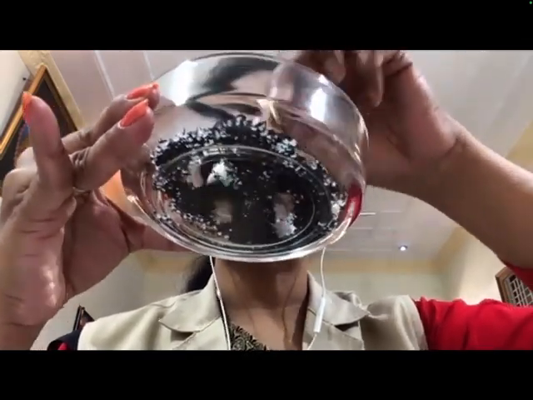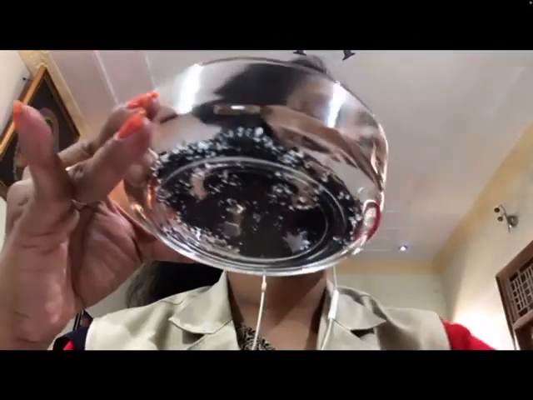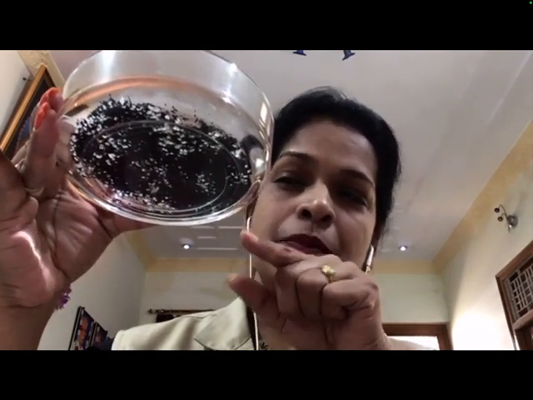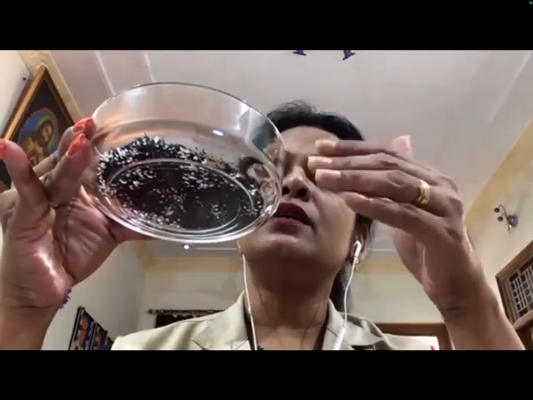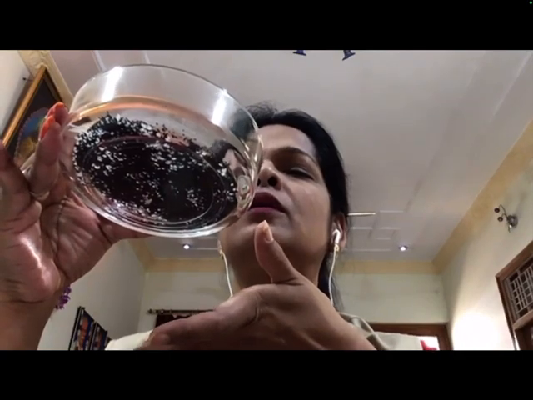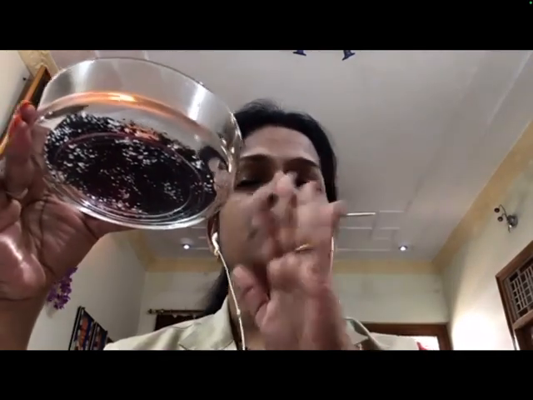So, in a heterogeneous mixture, visible boundaries of separation are seen between the constituents. And its composition is not uniform. Somewhere you see sugar particles, somewhere you see more carbon particles. So this is a heterogeneous mixture: visible boundaries of separation and composition not uniform throughout.